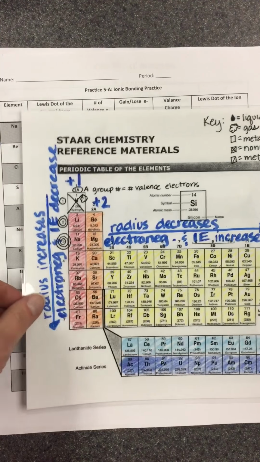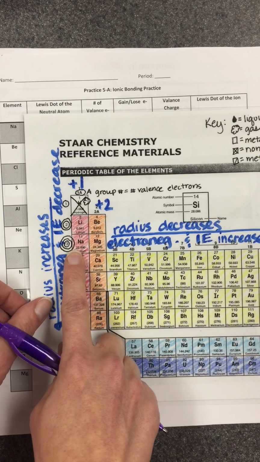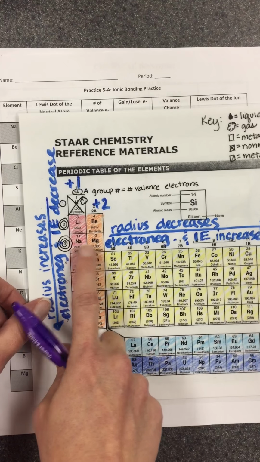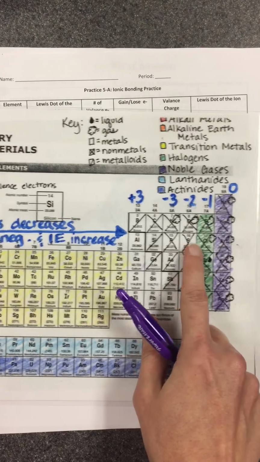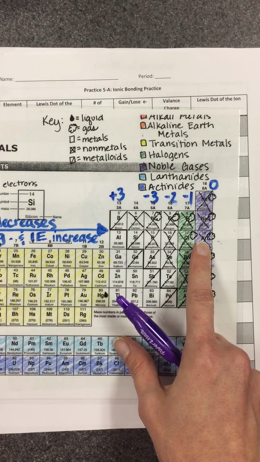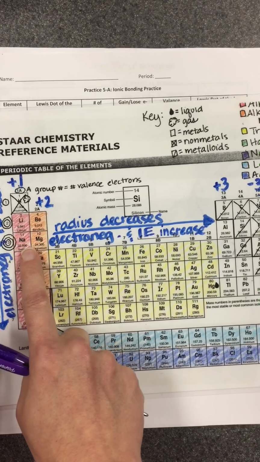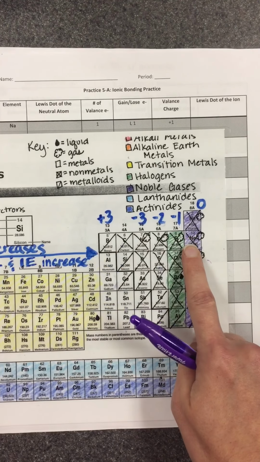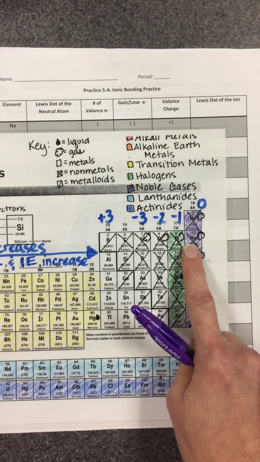So for example, sodium, which is in group 1, has one valence electron. It could either gain 1, 2, 3, 4, 5, 6, 7 electrons and get the same electron configuration as argon, or sodium could lose the one valence electron it has and then end up with the same electron configuration as neon.